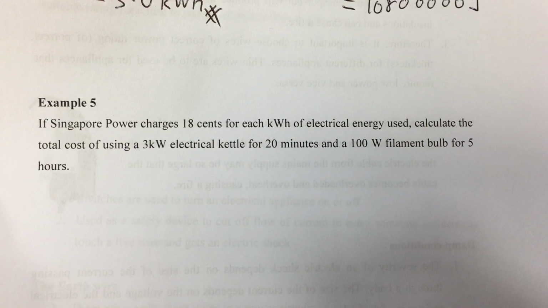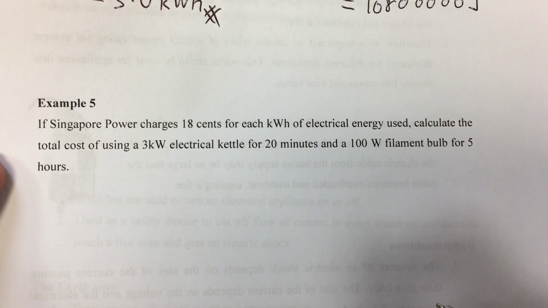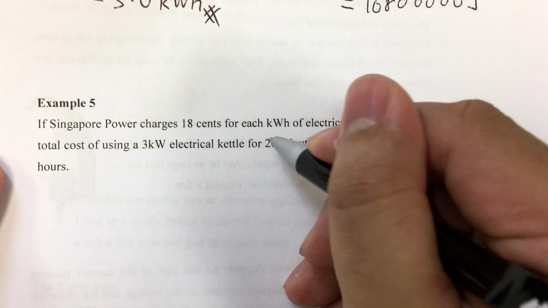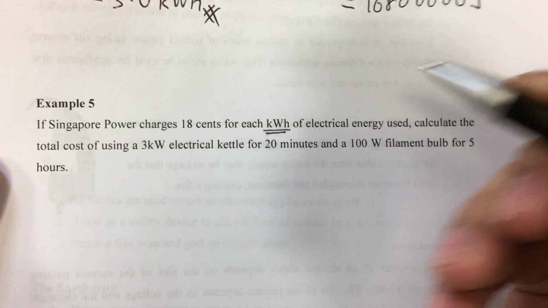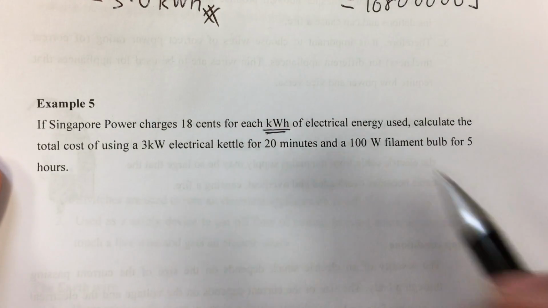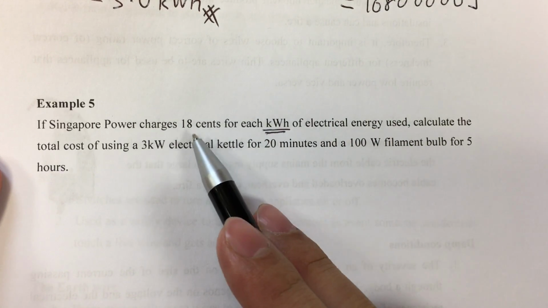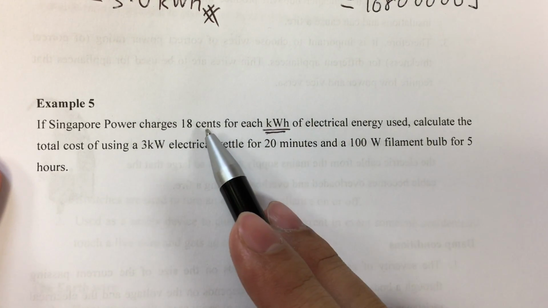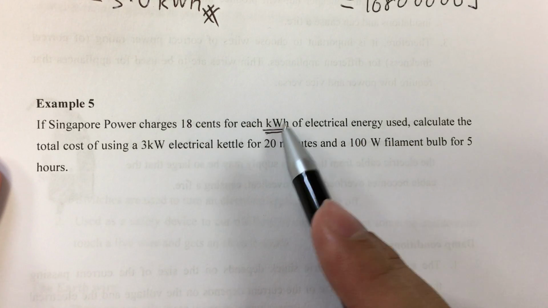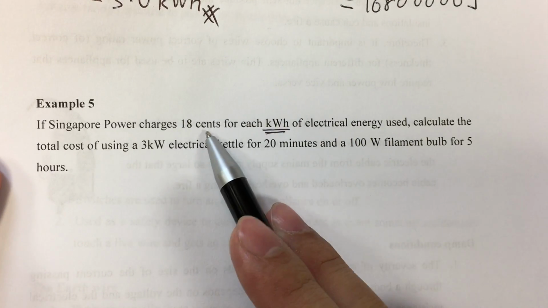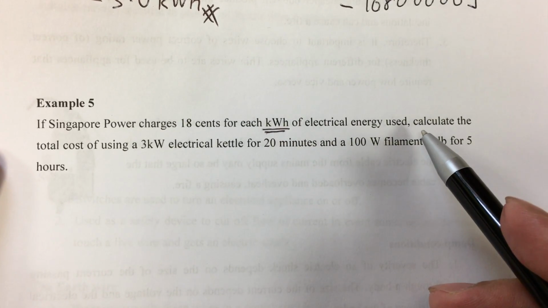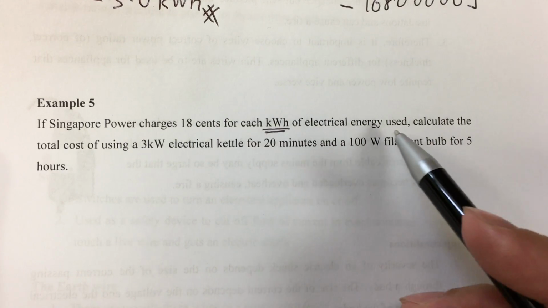I hope that you have tried this question. Let's look through how to answer this question. If Singapore Power charges 18 cents for each kilowatt hour, take note of the units, kilowatt hour. So what does this mean? It means 1 kilowatt hour costs 18 cents. Then after that, let's move on.